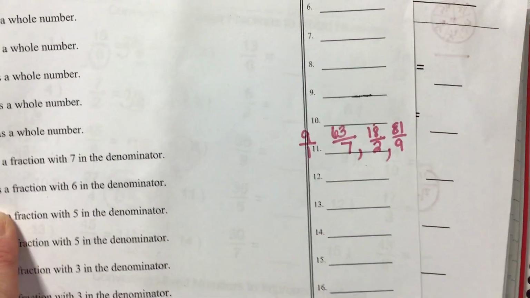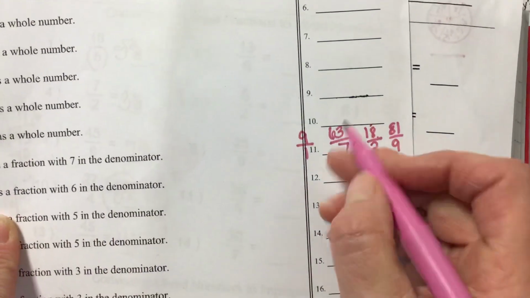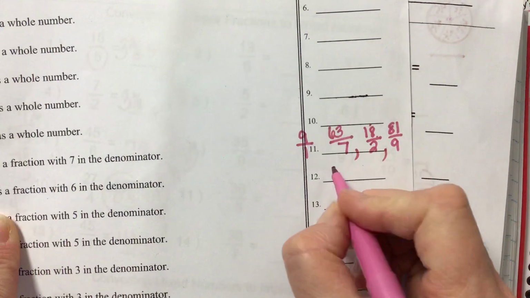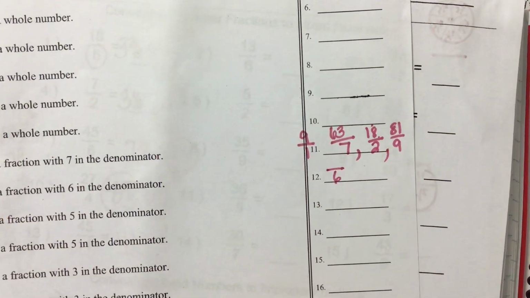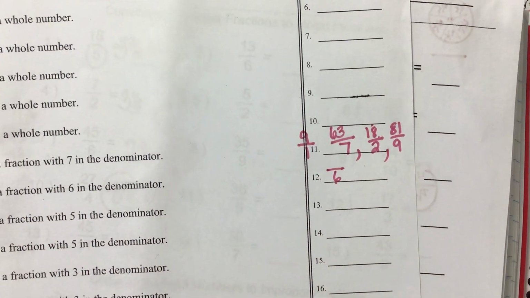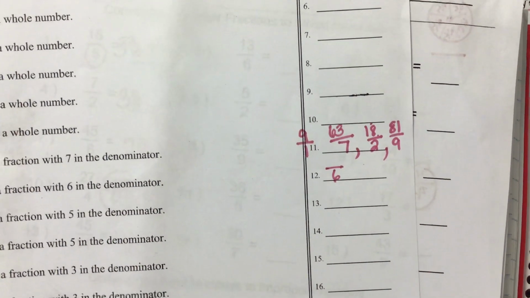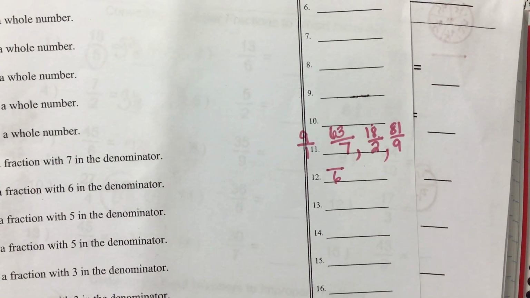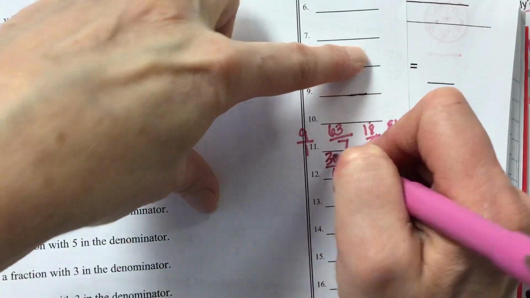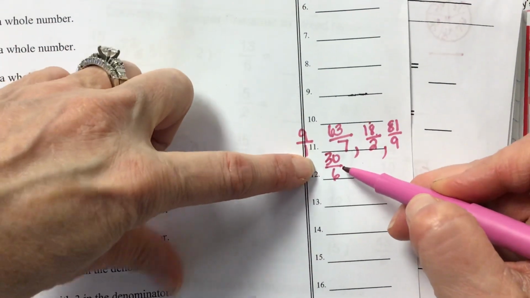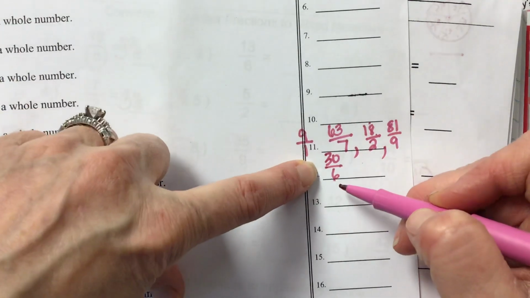Okay, number 12. Write 5 as a fraction with a 6 in the denominator. Okay, what goes on top? Hunter? 45. 30. Everyone say it. 30 divided by 6 is 5.